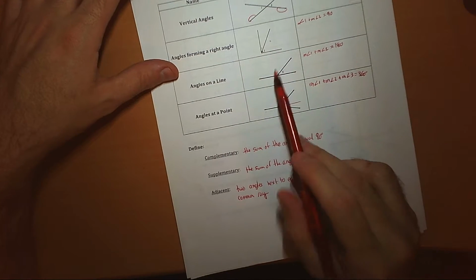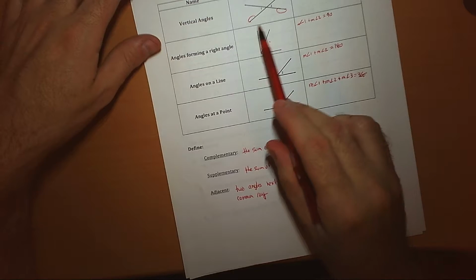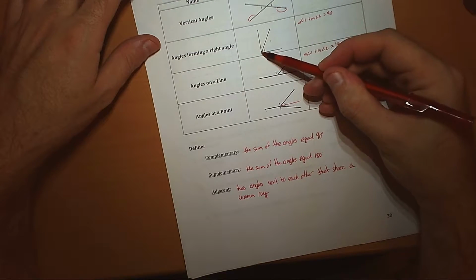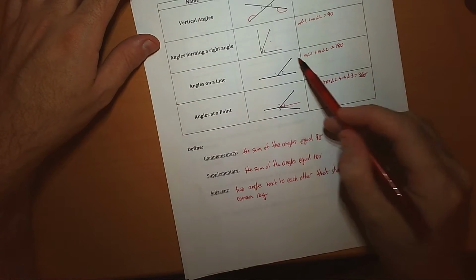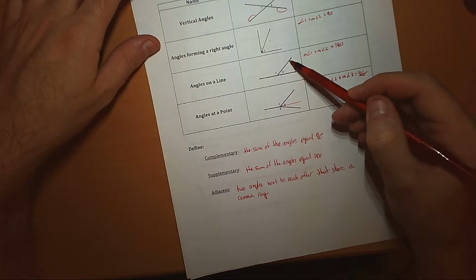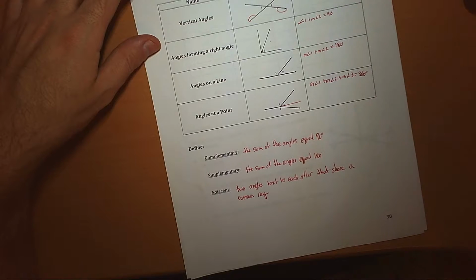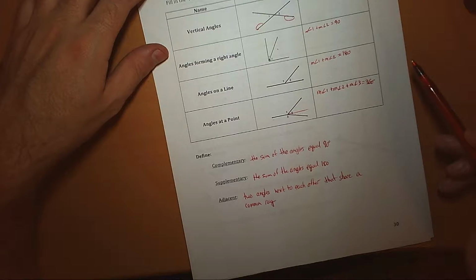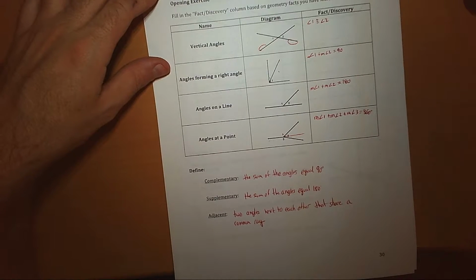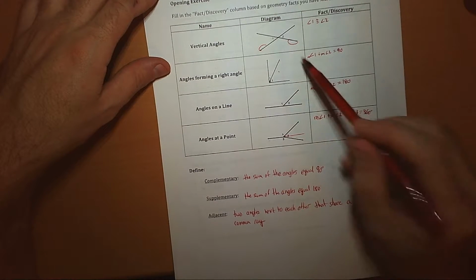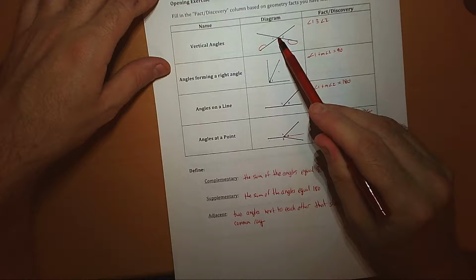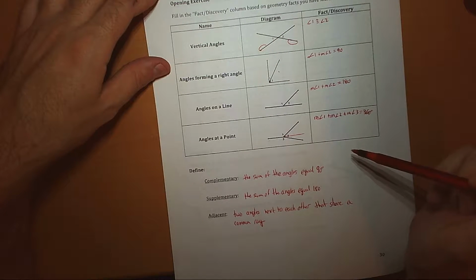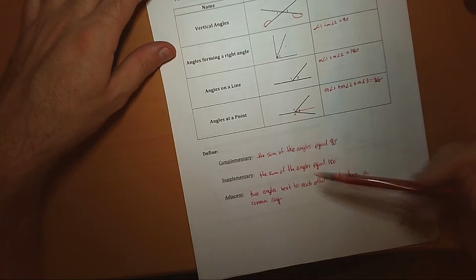So if we look right here at angles on a line and angles forming a right angle, we see that these two angles here share this ray in common. And in this case here, these two angles share this ray in common. But couldn't you say vertical angles could also be adjacent? They cannot be adjacent because they share a common point. They don't share a common side. So 1 and 2 would be opposite each other. They'd be opposite angles, not adjacent.